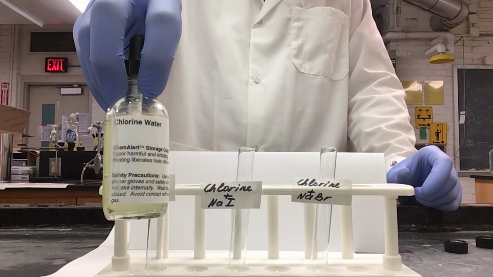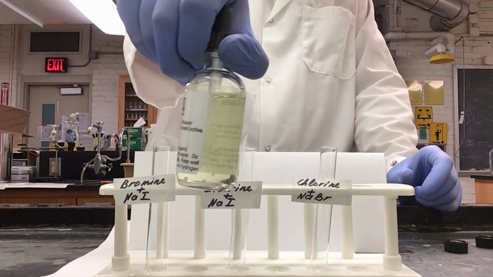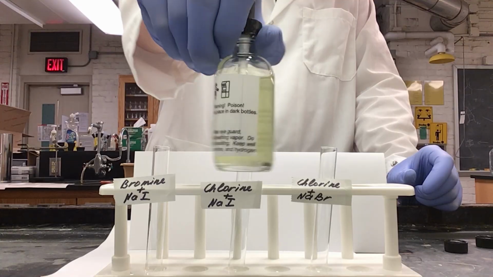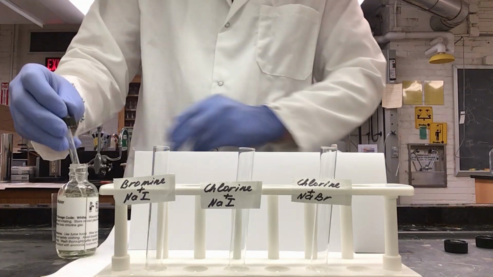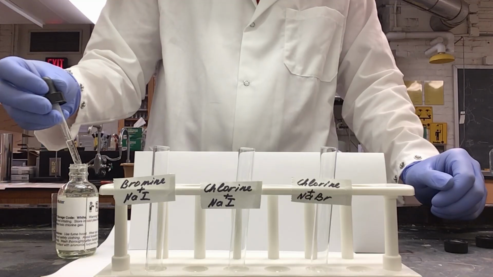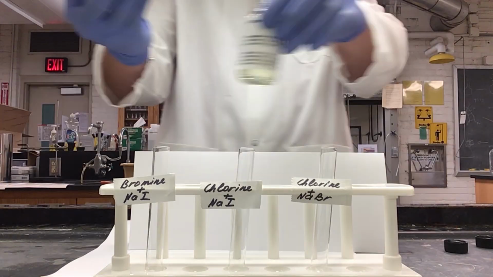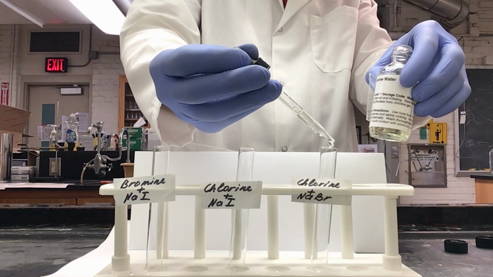I have my chlorine water. Again, it's a yellowish color in the bottle. So I'm adding half a milliliter of my halogen water, which in this case is 10 drops.